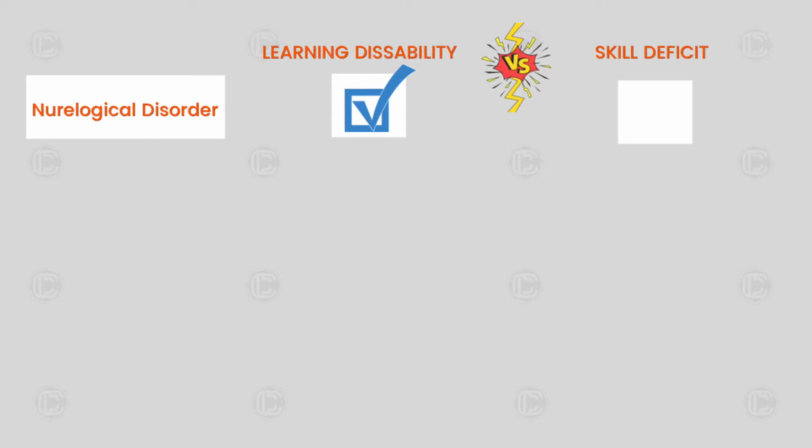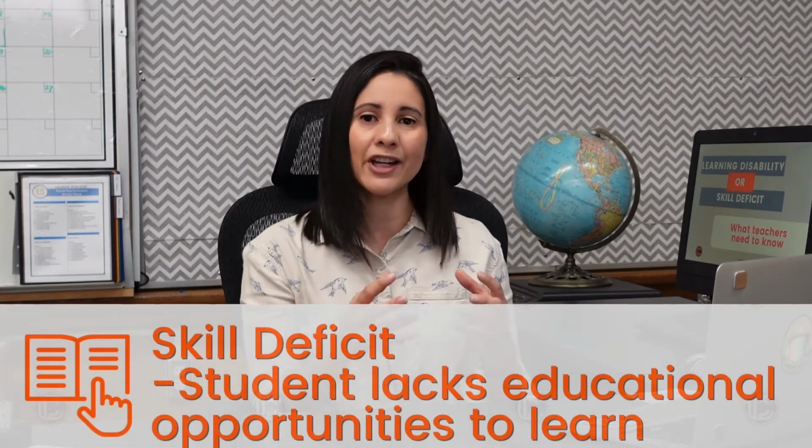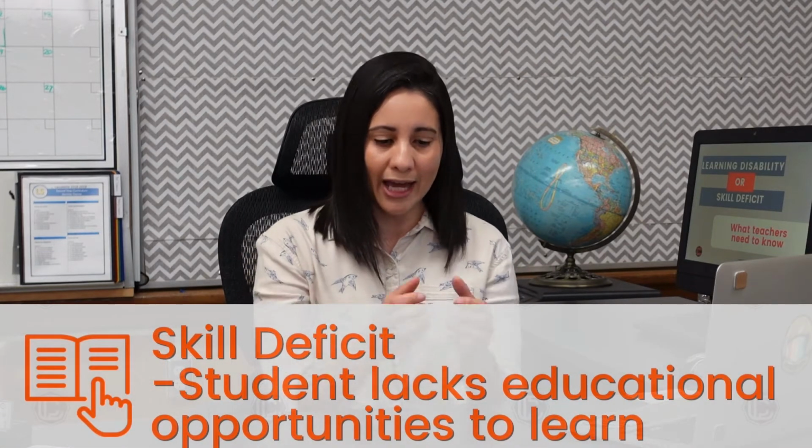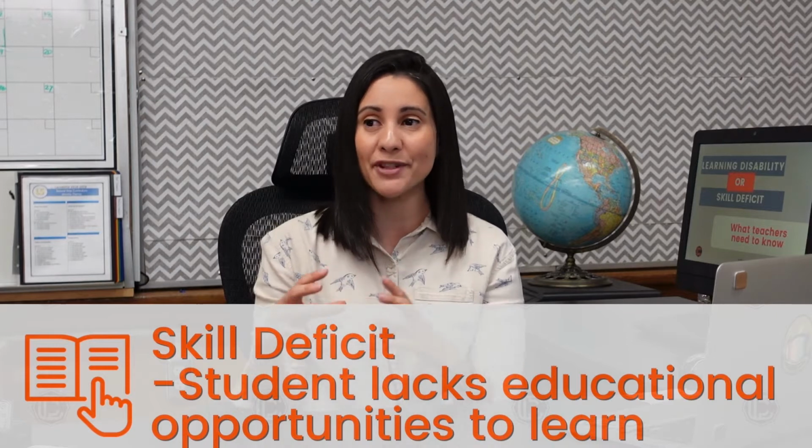When it comes to a skill deficit, this is where a student, due to lack of educational opportunities, has major holes or gaps in their learning. So let me give you an example. Let's say a student has been homesick for a very long time and was not able to keep up with the reading or with the practices. They're going to have chunks of missing information.